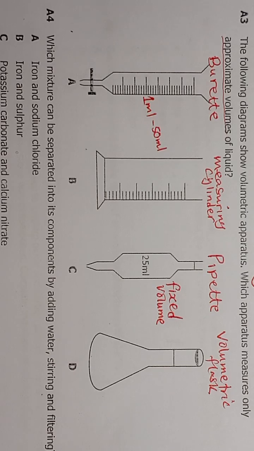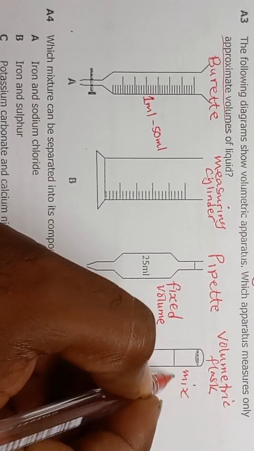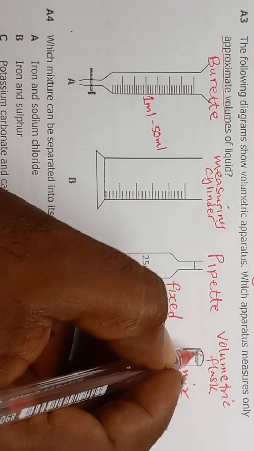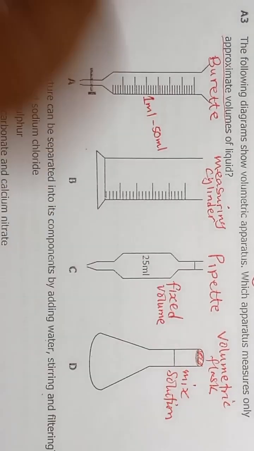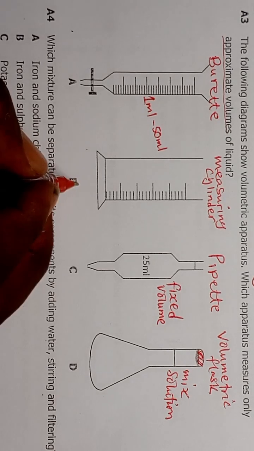Then we have the volumetric flask. The volumetric flask, we mainly use it to mix solutions. It comes with a stopper which prevents the spilling of the mixing solution. So there the answer is B.